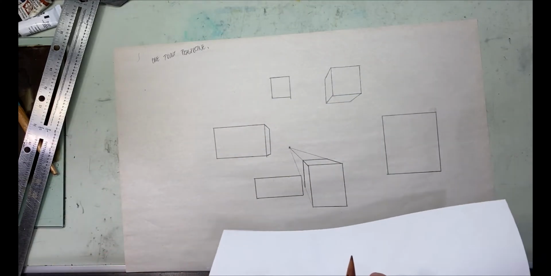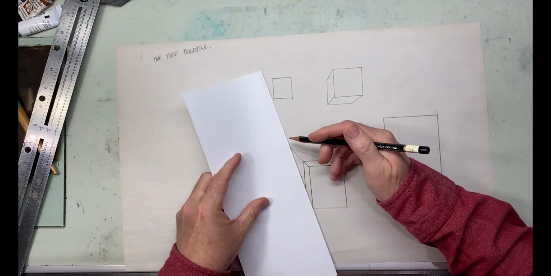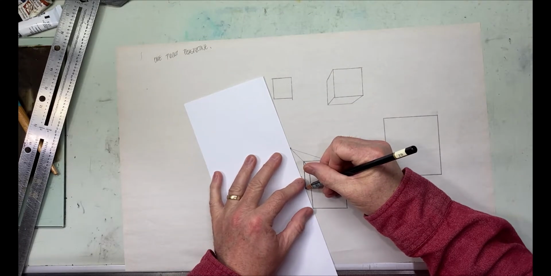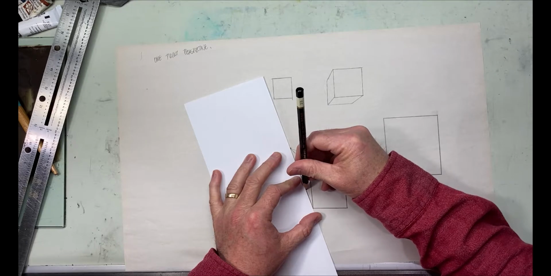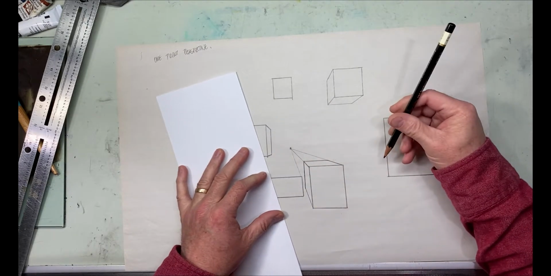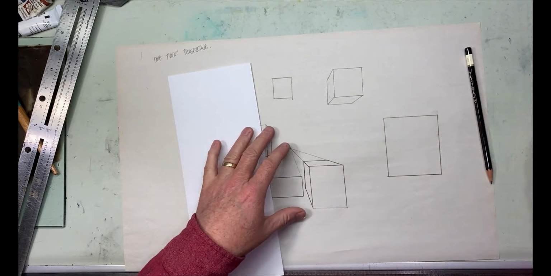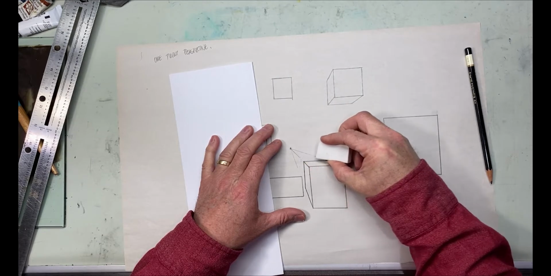If not, just a piece of paper will work well, because your pencil just needs to rest against something as it draws. Okay. And then we can erase these construction lines.